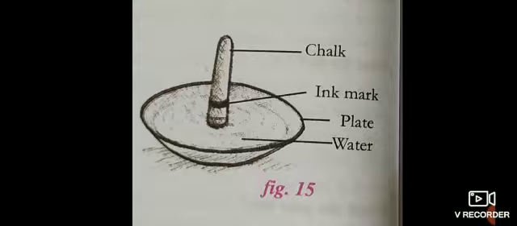Next, we see how to do this activity. Take a whole stick of white chalk. Around the curved surface of the chalk, put an ink mark with blue or black ink. Now pour some water in a plate and keep the piece of chalk in the water. Ensure that the water in the plate is very little and does not touch the ink mark. Observe the color patterns that form on the piece of chalk after some time. Remove the chalk before the water reaches its top.